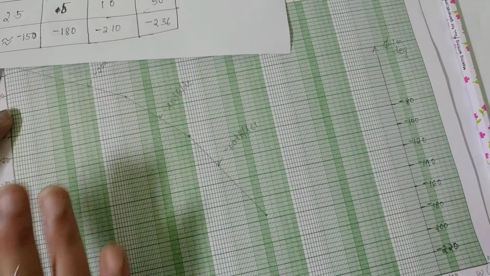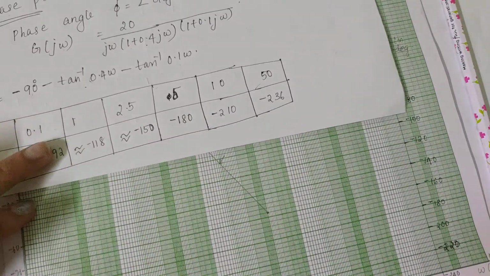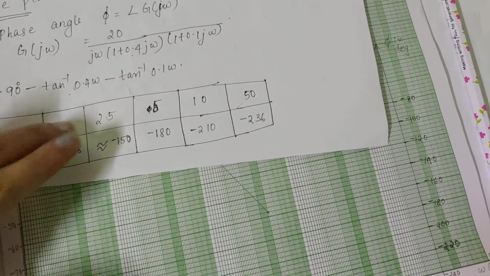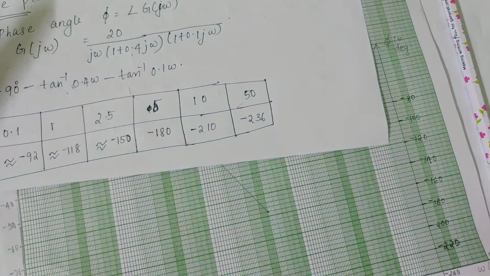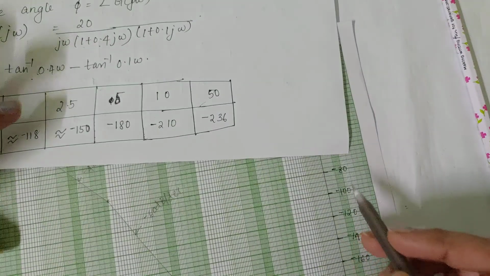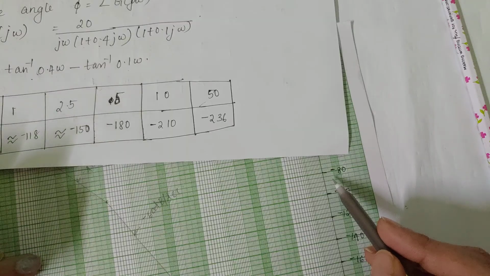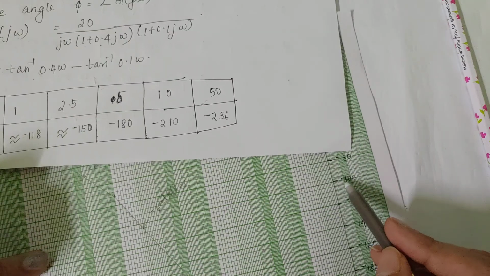So omega is equal to 0.1, 1, 2.5, 5, 10 and 50. So here it is 20 degrees, that is I can take my 1 division as 4: minus 84, minus 88, minus 92. So the third line is minus 92, minus 96 and minus 100.